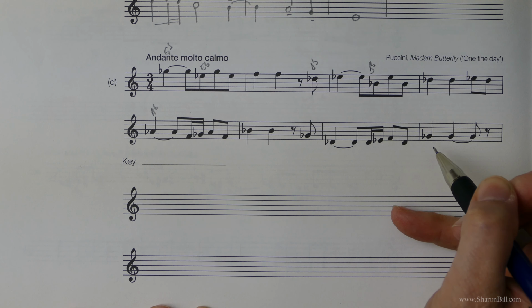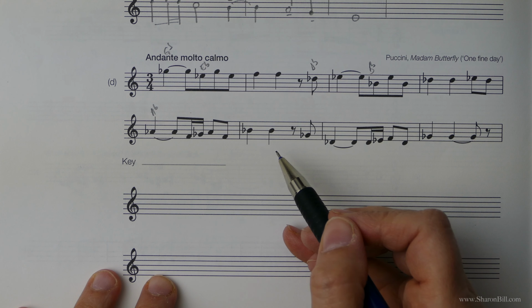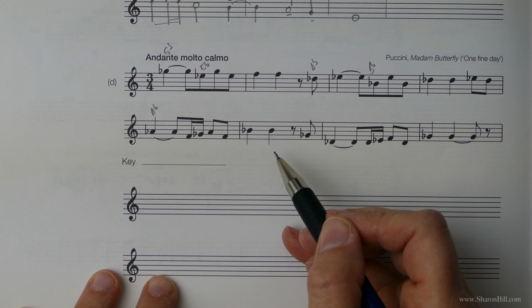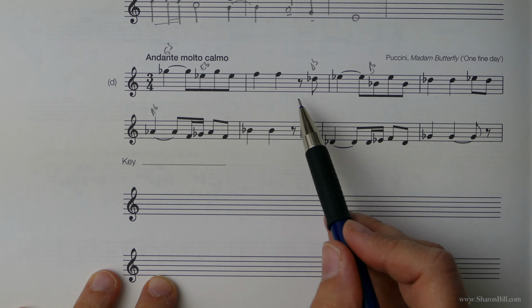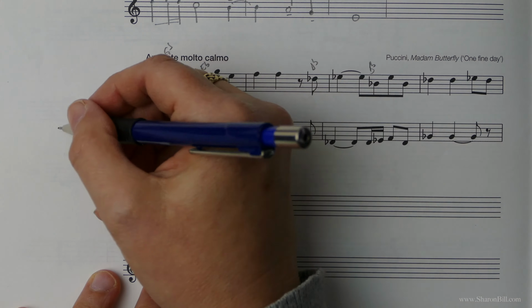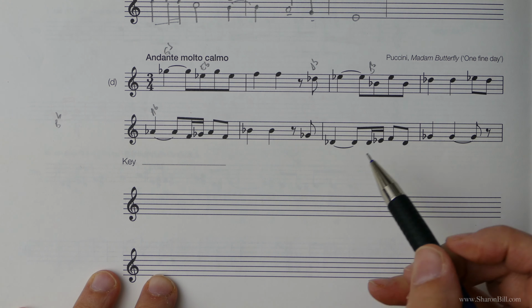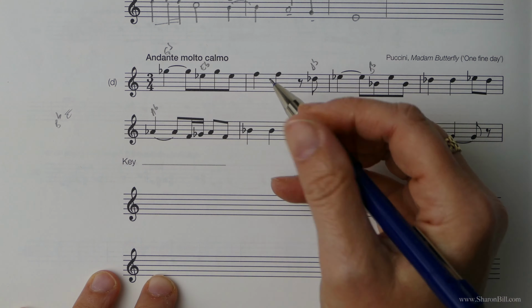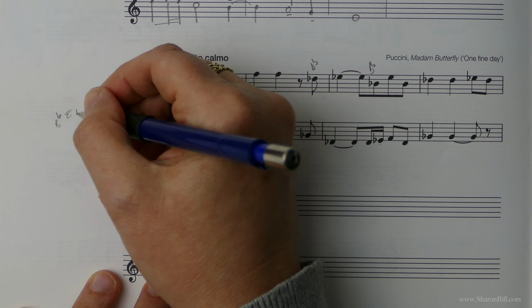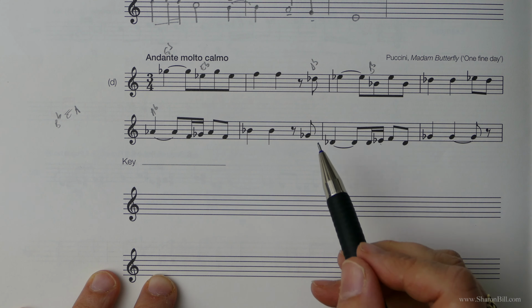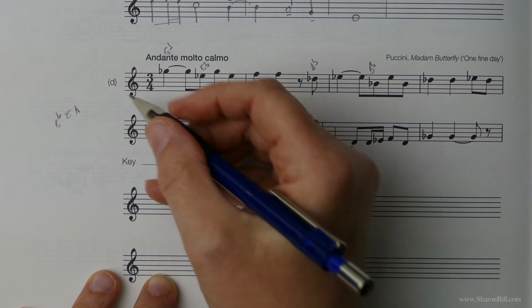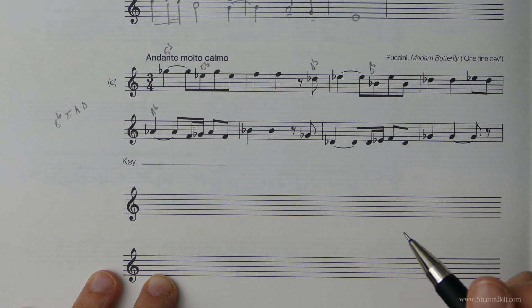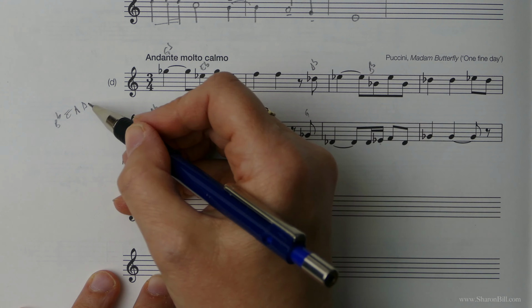Let's have a look. So what have we got so far? We've got B flats, E flats, A flats, D flats, G flats.